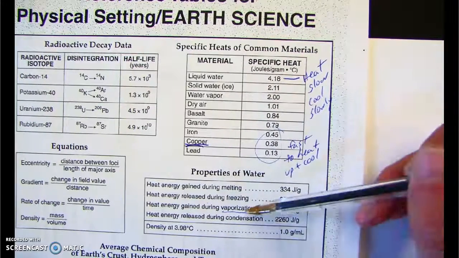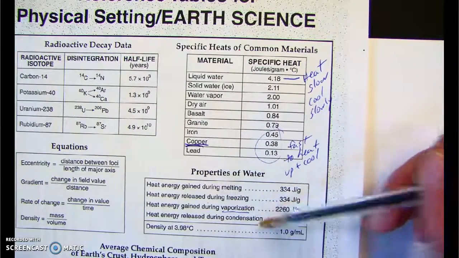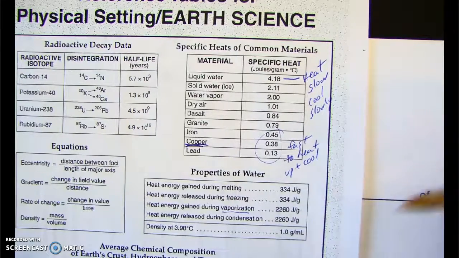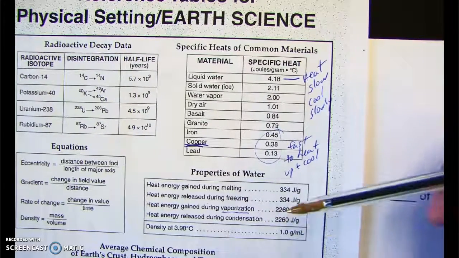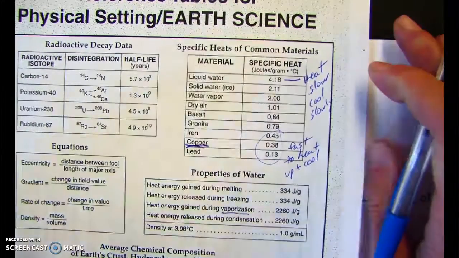And the same with evaporation or vaporization and condensation, the energy is the same. It's just a matter of which way it's going. Is it going into the water or out of the water?